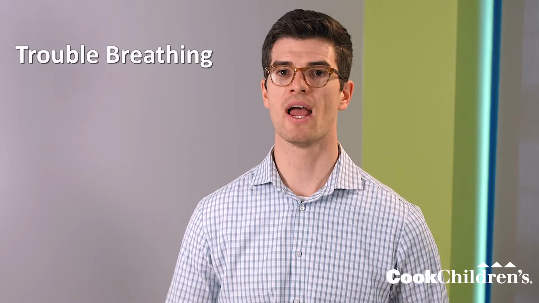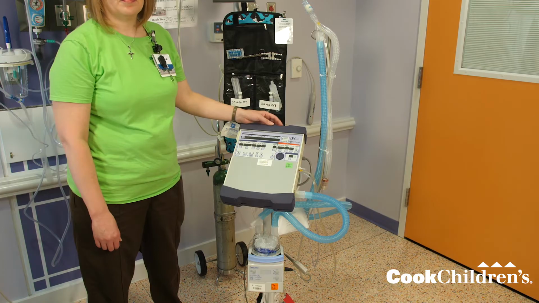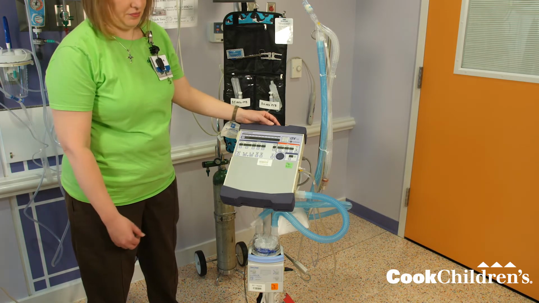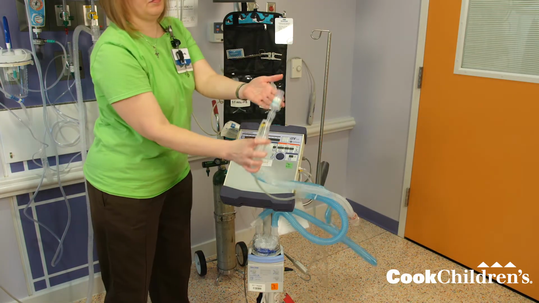Humidification is very important for children with a trach. They are not able to humidify or moisten the air they breathe normally. Lack of humidification can cause trouble breathing and other breathing problems. If the child with a trach is on a ventilator, humidification is provided in one of 2 ways. The 2 ways are with a heater or with an inline HME.